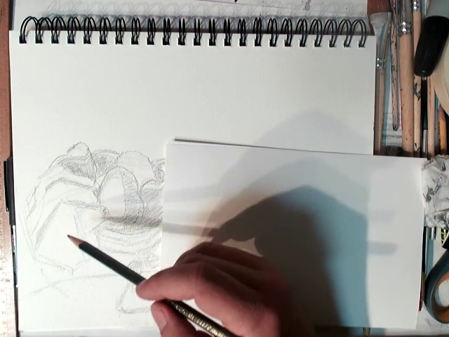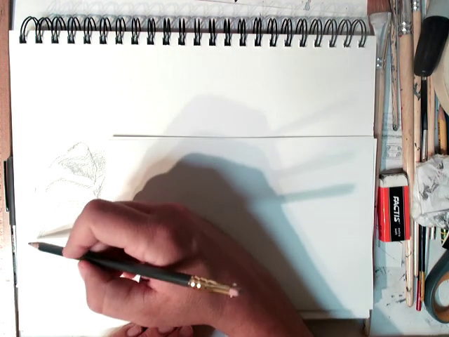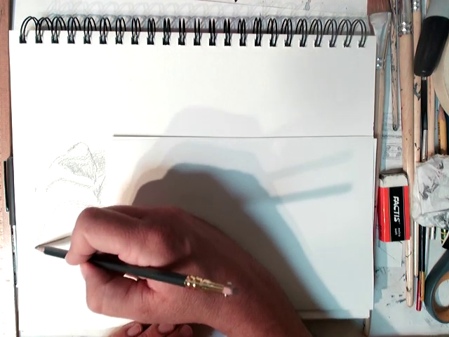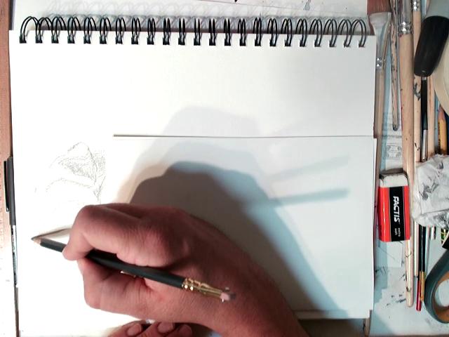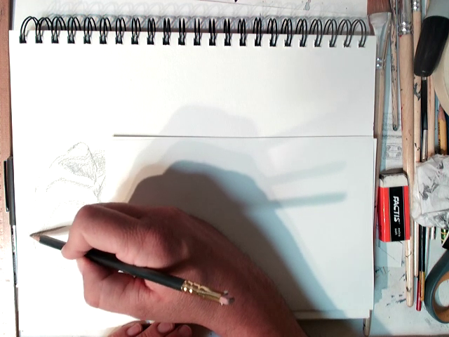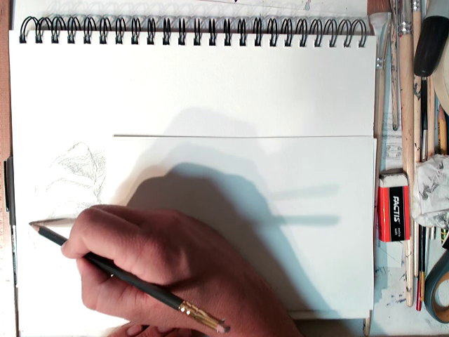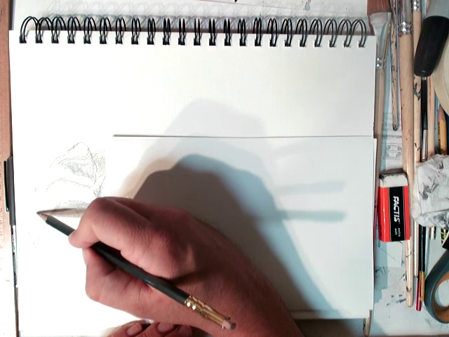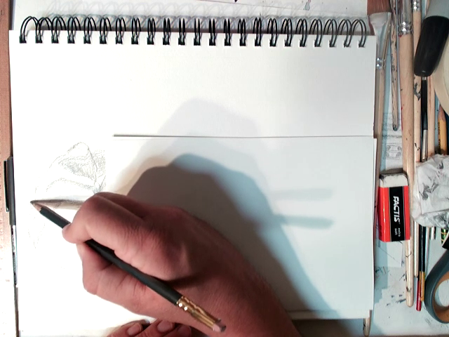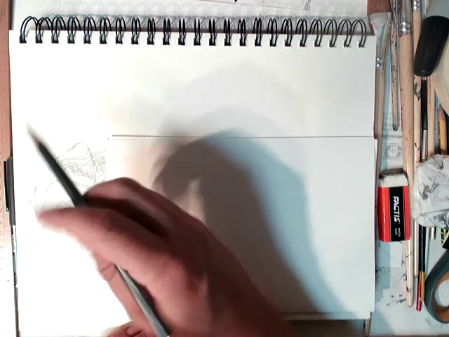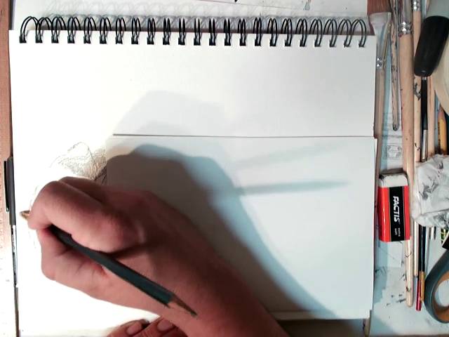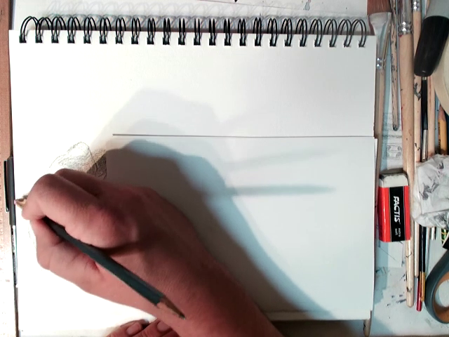Let's clean this up in here a little bit. It's still looking a little too ambiguous, so I'm going to define these edges a little better. This cloth is really one spot where we're going to have to make some decisions about the level of detail we want to get into in this piece, because there's a lot of lacy stuff going on at the bottom.